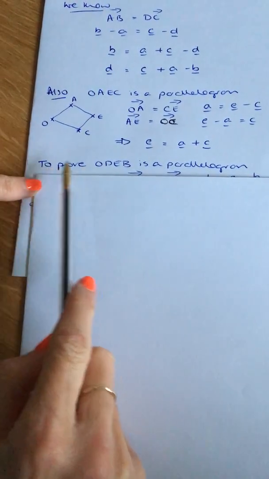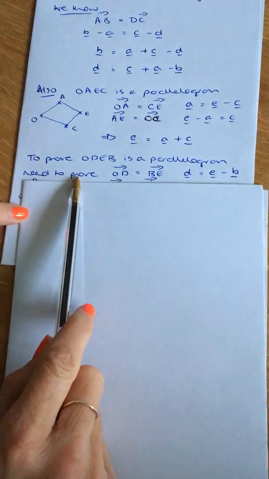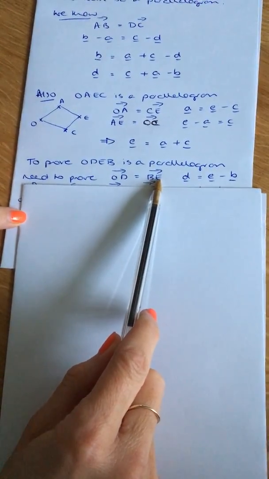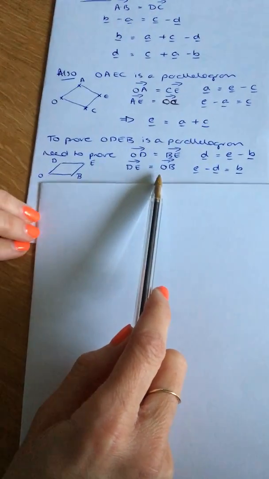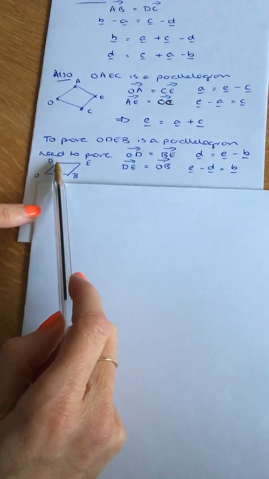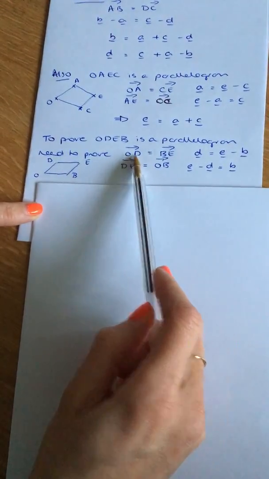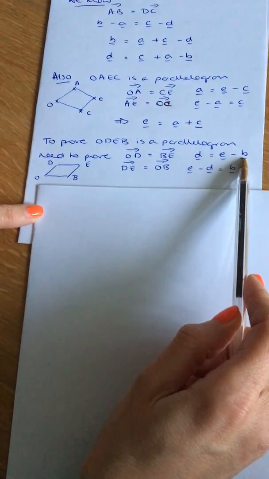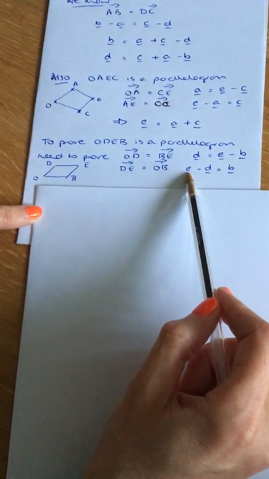Now, to prove that ODEB is a parallelogram, I need to be able to prove that the vector O to D is the same as the vector B to E, and I need to prove that the vector from D to E is the same as O to B. Okay, there's my parallelogram, so I'm proving that these two are the same displacement vector, and these two are the same displacement vector. Okay, O to D is vector D, and the vector from B to E is E minus B. Okay, and the vector D to E is O to B, so D to E is E minus D, and that's vector B.